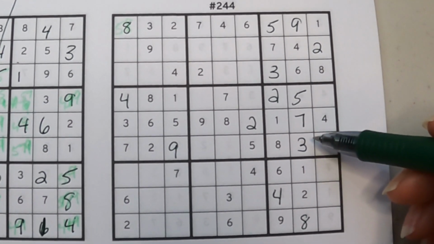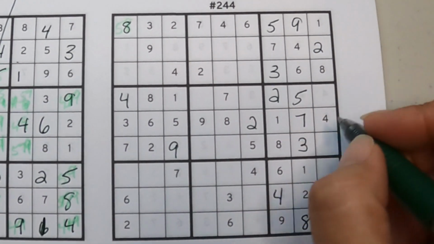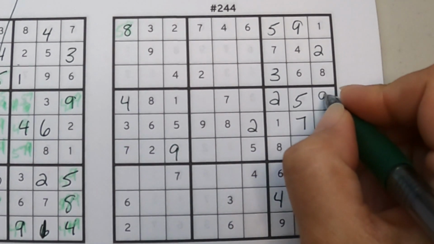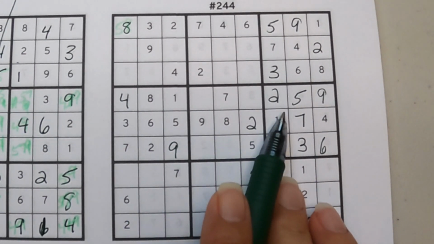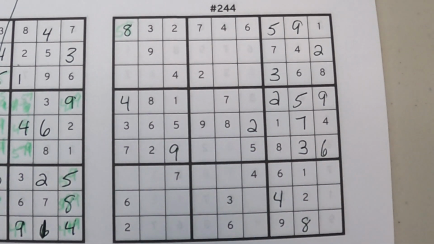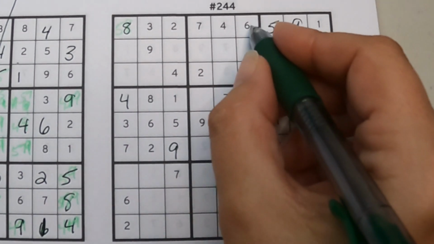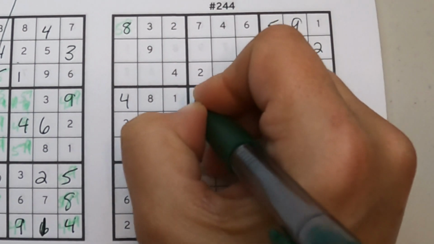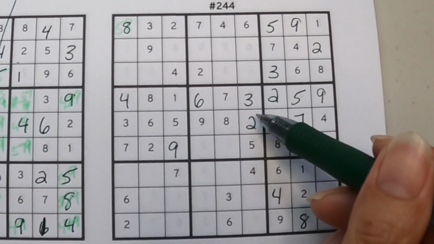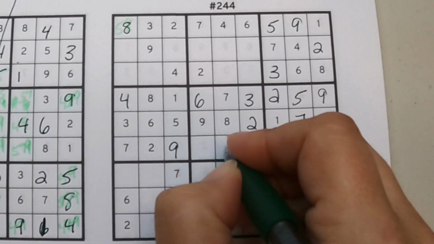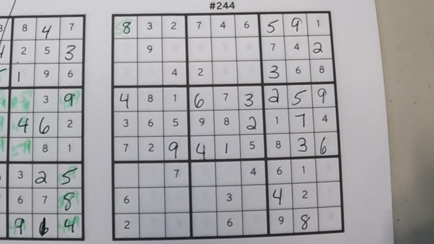For this box, we're missing 6 and 9. We've got a 9 here, so 6, 9. For this row now, we're missing 3 and 6. We've got a 6 here, so 3, 6. For this box now, we're missing 1 and 4. We've got a 4 here, so 1, 4.